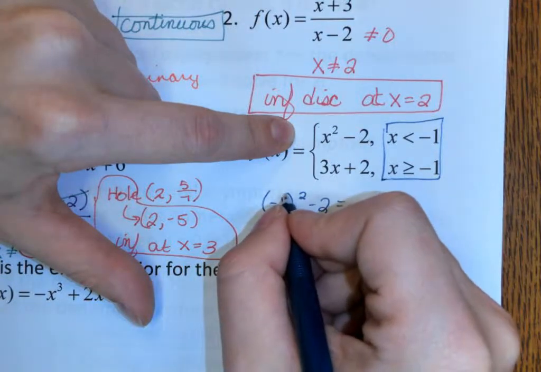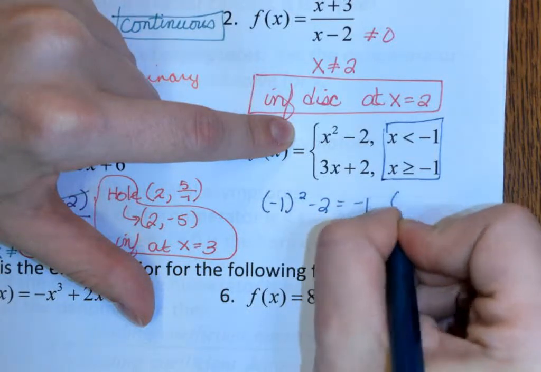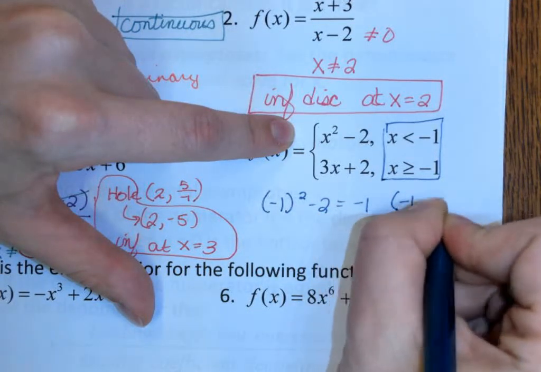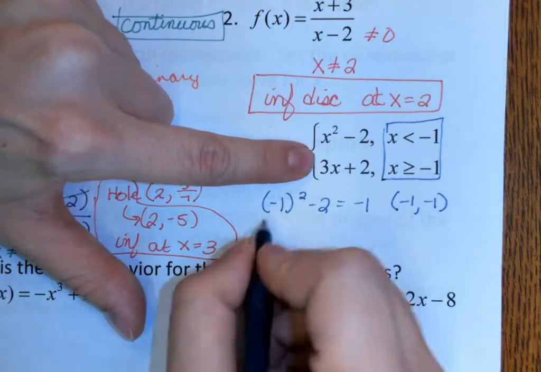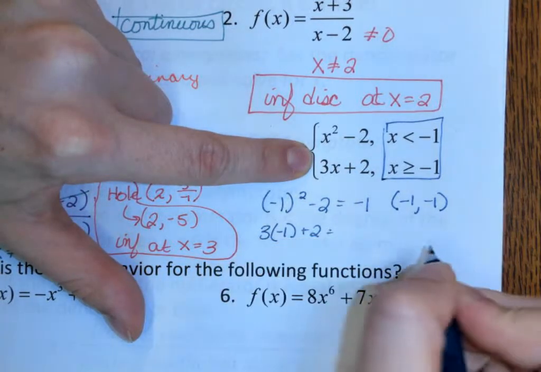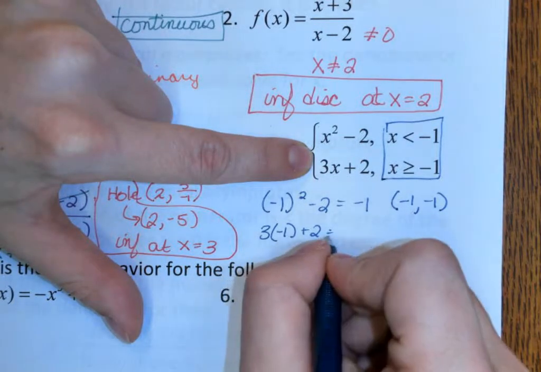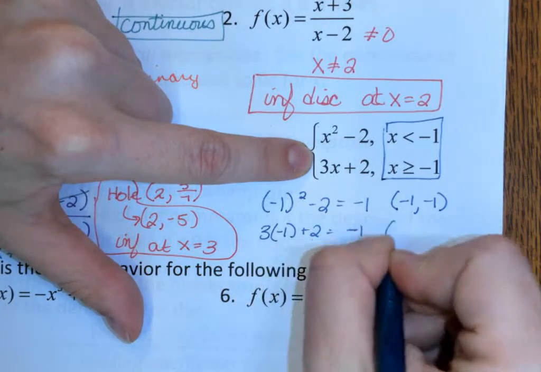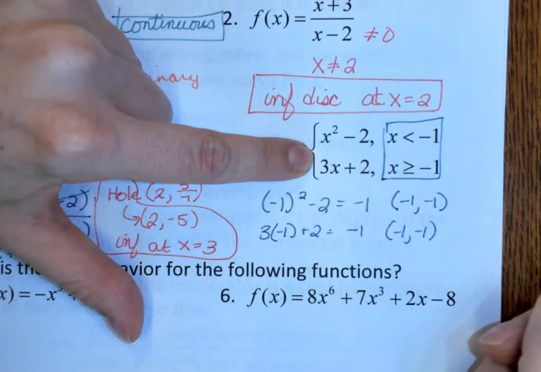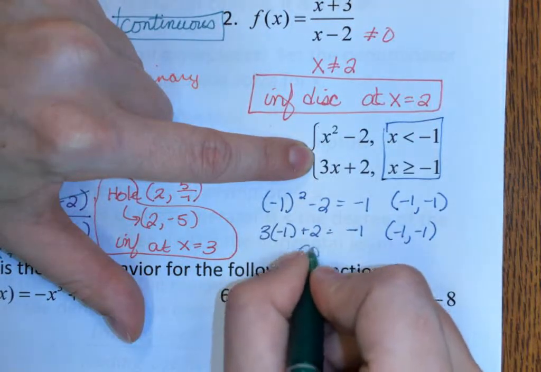What's -1 squared? -2. So I have the point here, -1, -1. And if I plug it into the second equation, 3 times -1, what is 3 times -1? -3 plus 2. So are those the same points? So what is that function? That guy is going to be continuous.